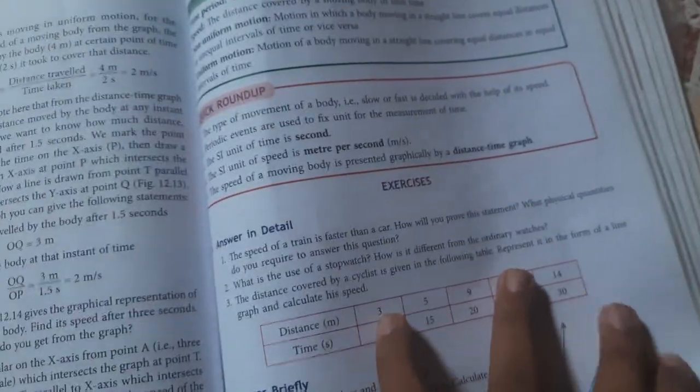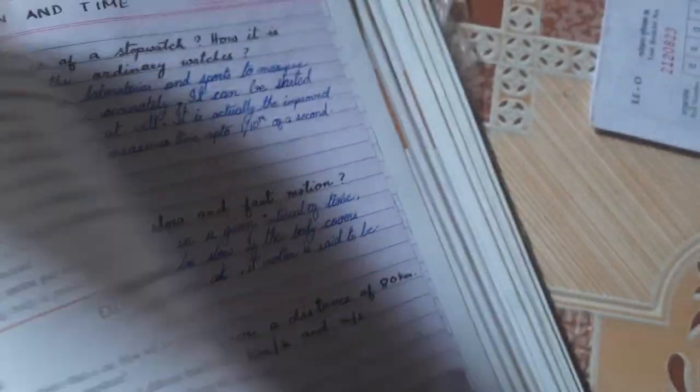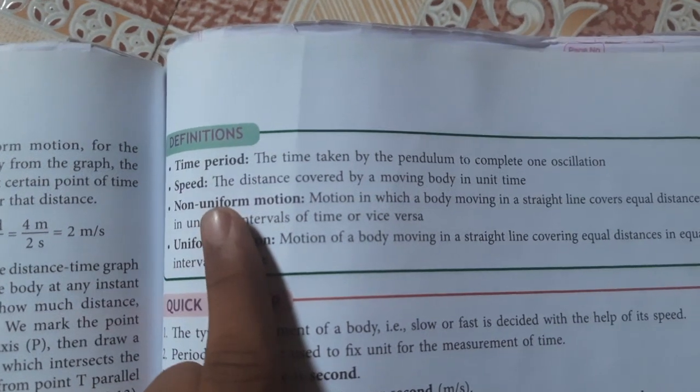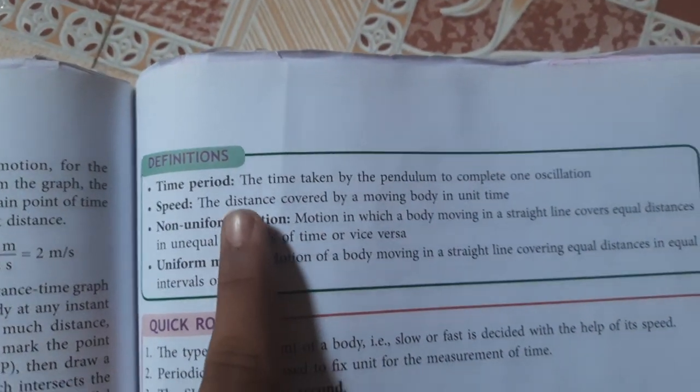Now we are going to have the questions. Sorry, definitions first. As you know, I explain definitions in Hindi. Time period. The first definition is time period: the time taken by a pendulum to complete an oscillation.